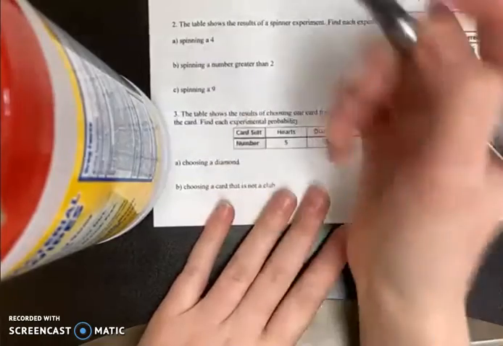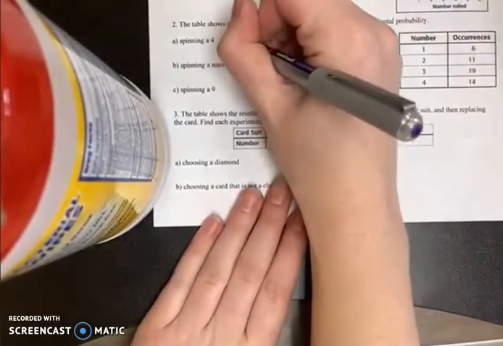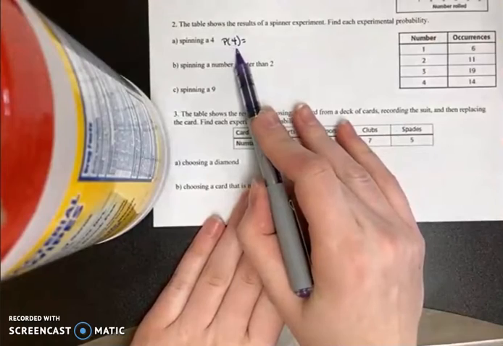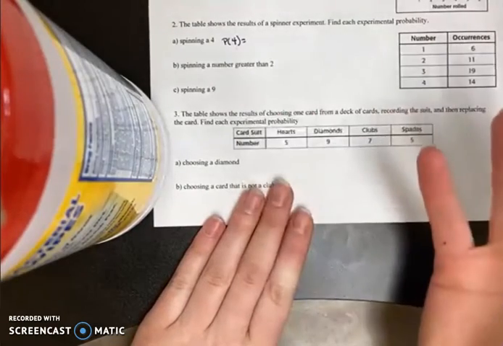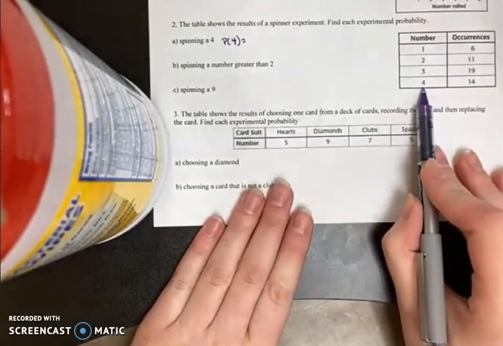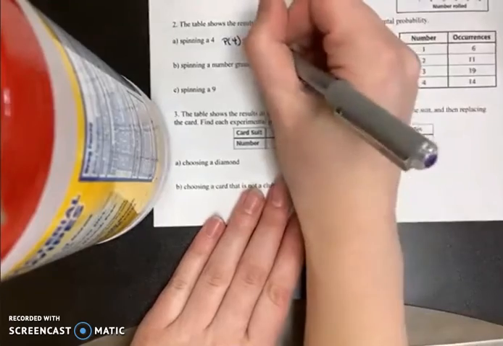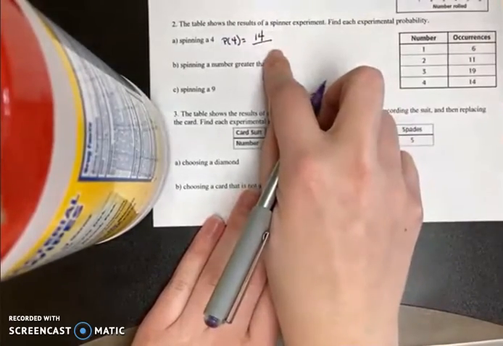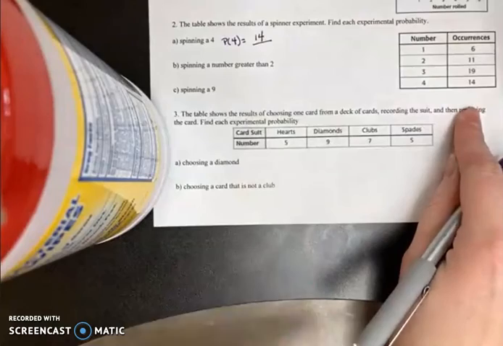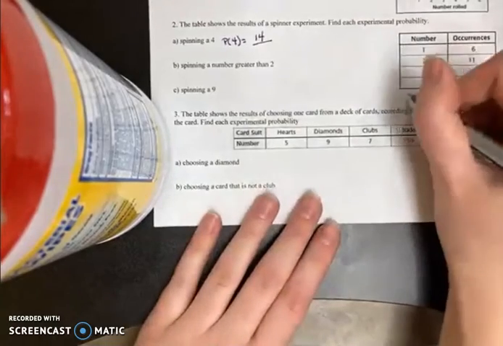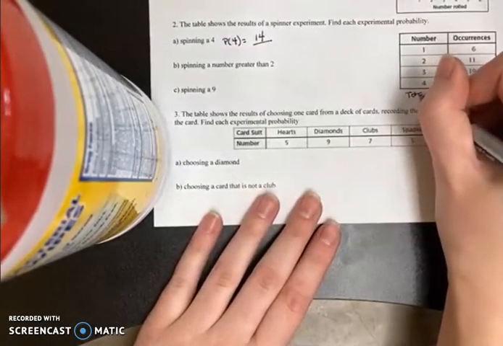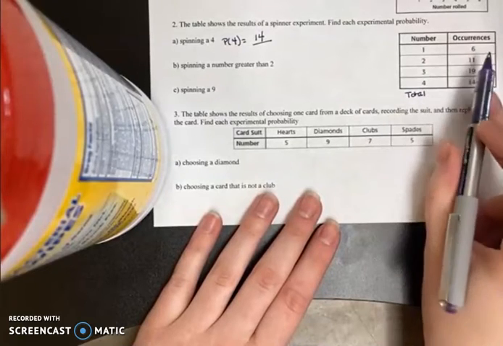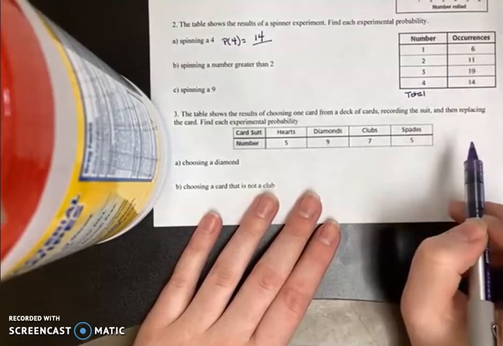So if I want to find the probability of spinning a 4, the first thing I need to know is how many times did it land on a 4, because that would be a favorable outcome. Well, it landed on the number 4 14 times. And I need to put that over the total amount. So the problem is that they didn't give us the total amount, but that doesn't mean we can't find it. We can find the total amount of spins by adding up the number of occurrences.